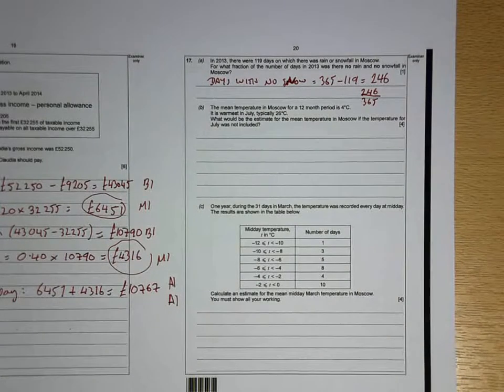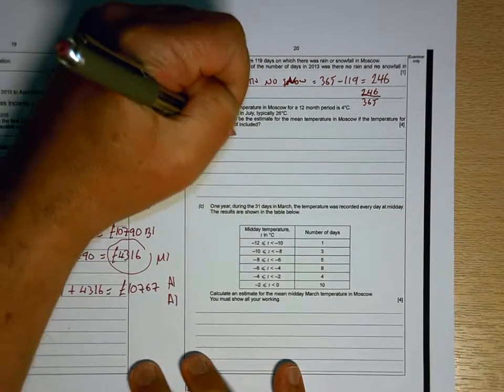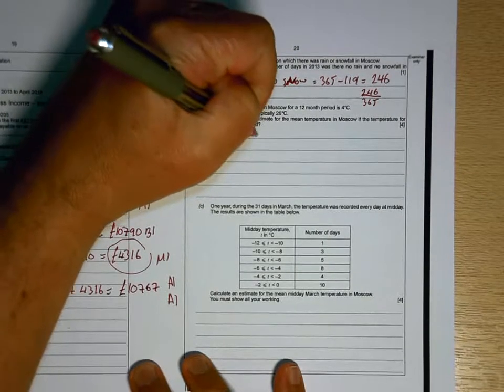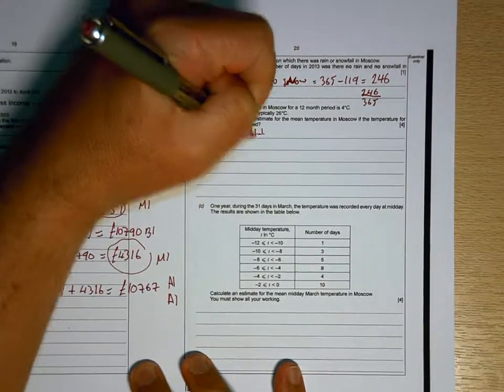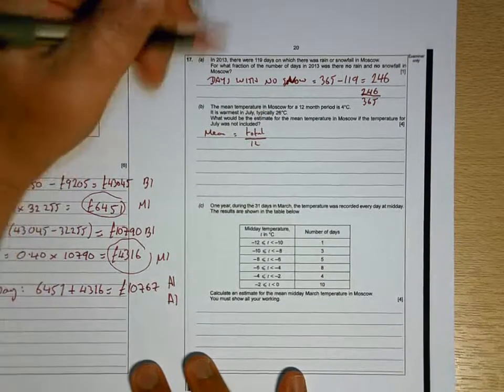Okay, the mean temperature in Moscow for a 12-month period is 4 degrees. It's warmest in July, typically 26 degrees. What would the estimate for the mean temperature be if July was not included? So the mean is the total of 12 months temperatures divided by 12.